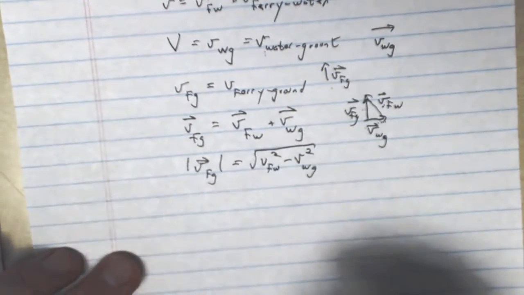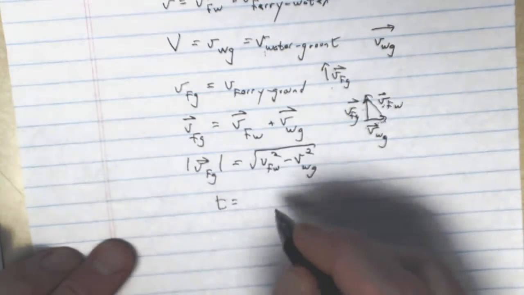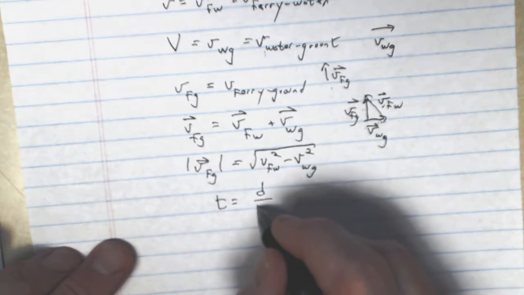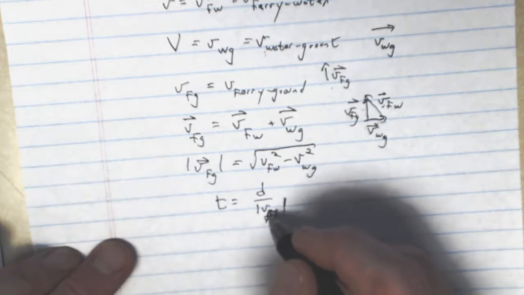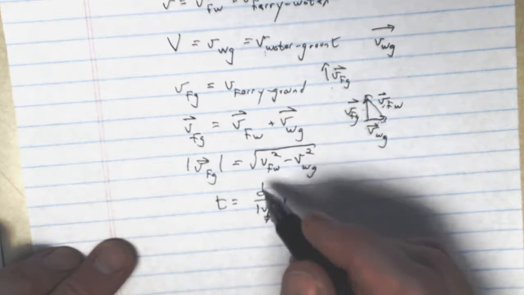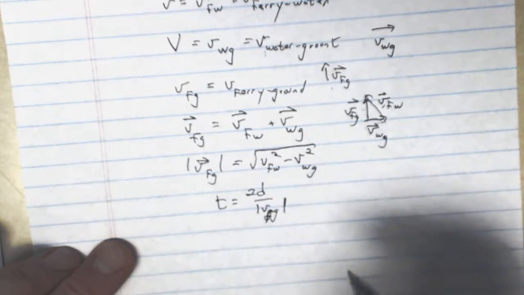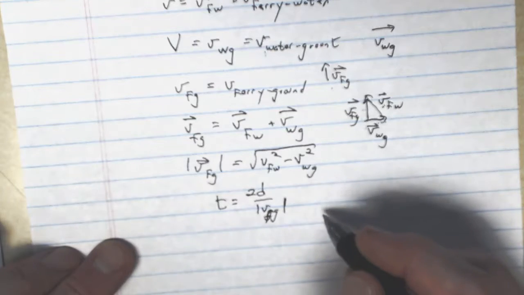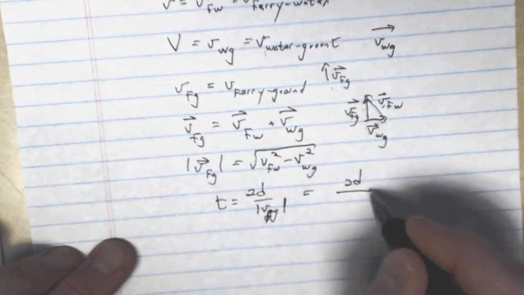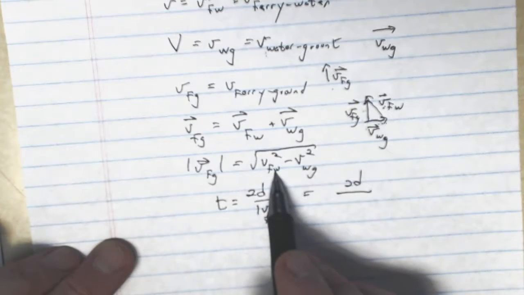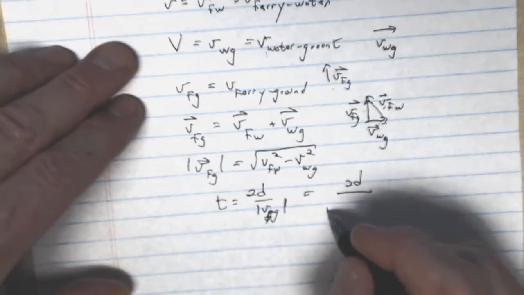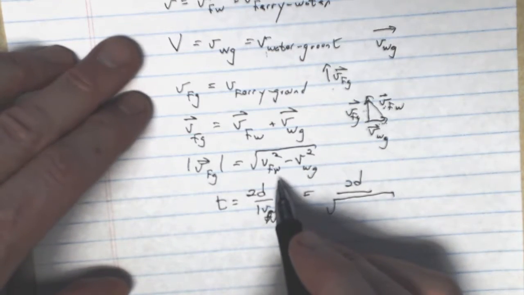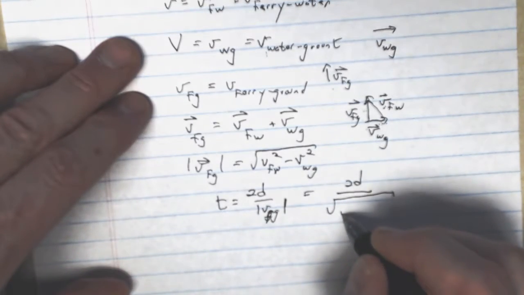Now we can just basically write down the answer. The time is going to be d divided by this magnitude, VFG, but that's to make it in one direction. You have to do something similar when you come back, so this will be 2D to go across the river and then back again. So that's 2D. Now I just want to divide by this term, but I'm going to translate back into Ohanian's notation so it matches his answer. VFW, we've got the square root first. VFW is just the small v squared, and V water ground is just his big V squared.